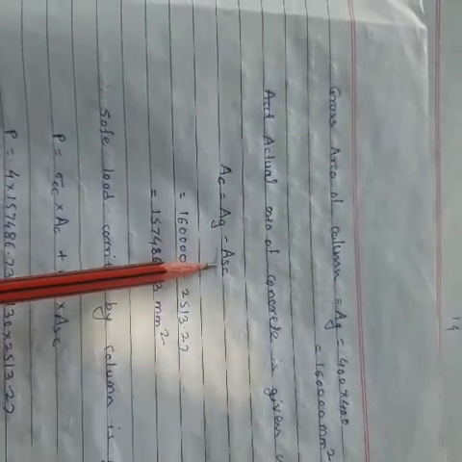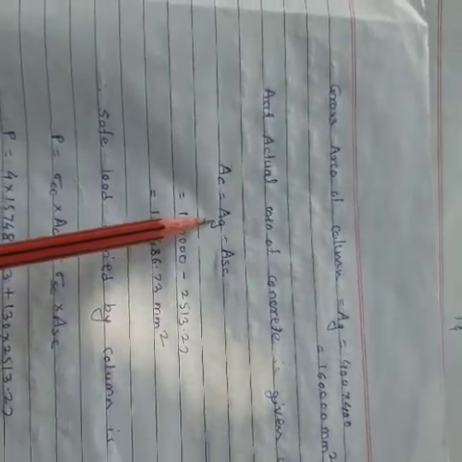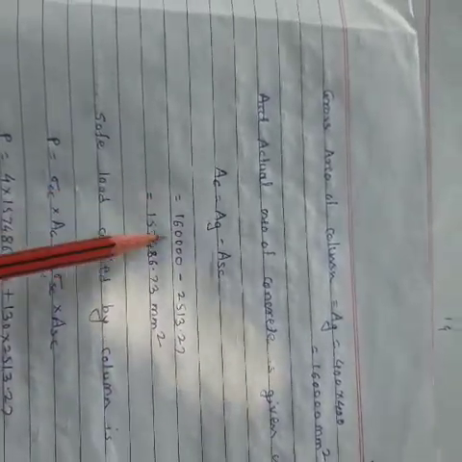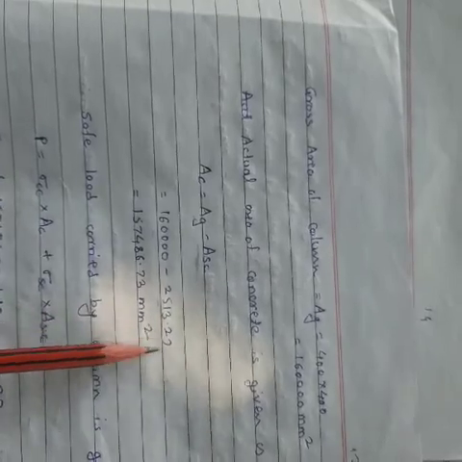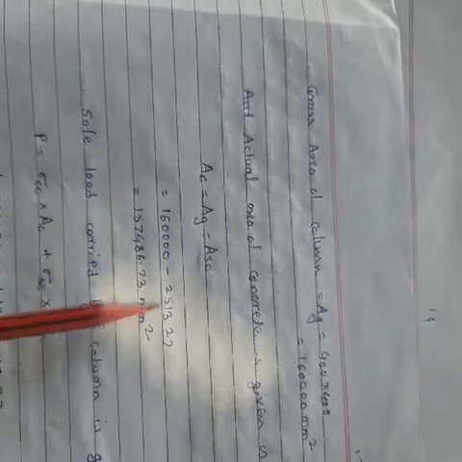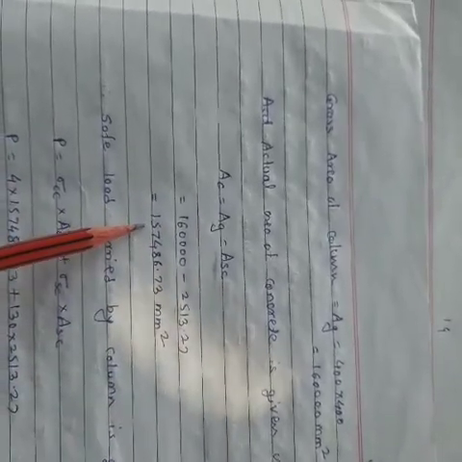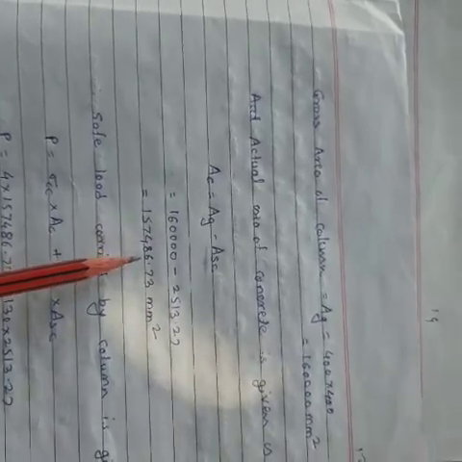Here ASC is the area of the steel reinforcement, and AG is the gross area. So the area of the concrete is equal to this value minus the area of the steel, that is 2513.27. After simplifying this, we are getting the net area of the concrete as 157486.73 mm square.